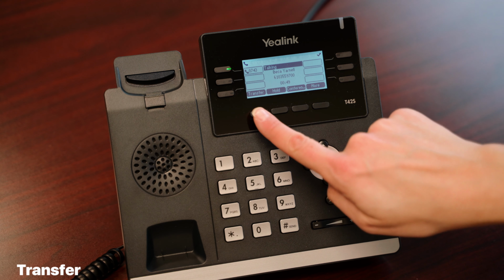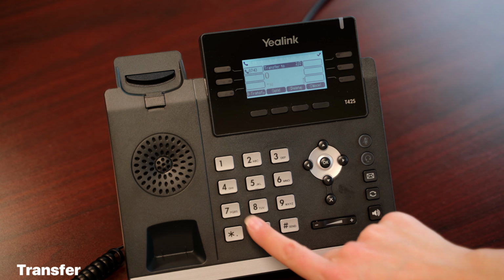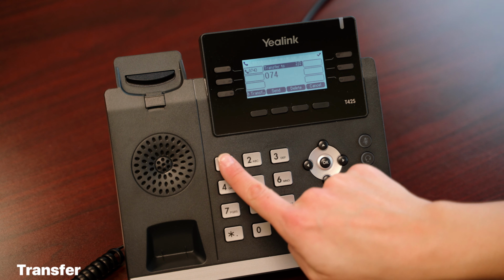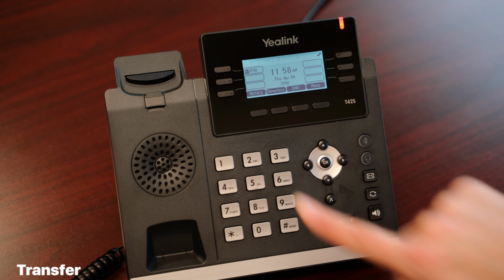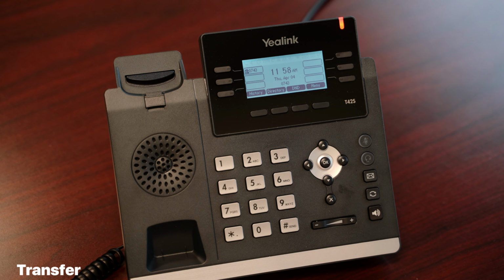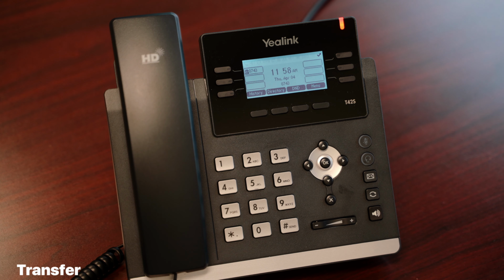To perform the first type of transfer, which is direct or also known as blind, start by pressing the transfer button. This will put the caller on hold behind the scenes while you input the phone number or extension where you need to send the call. Input the phone number or extension exactly as you would dial it normally. After you finish inputting the number, press the B transfer soft key to complete the transfer. This will send the call directly to that third party.